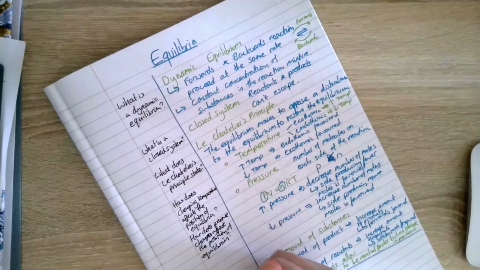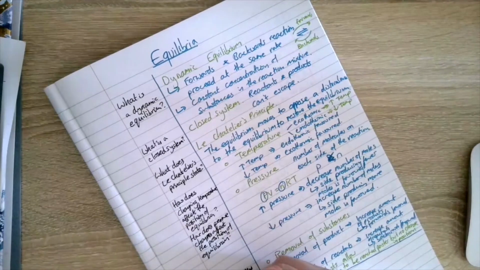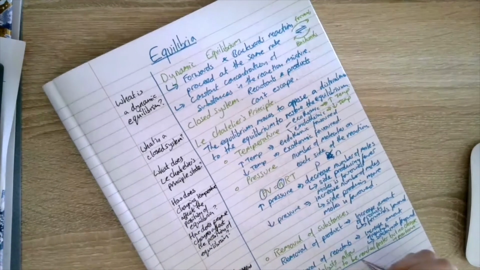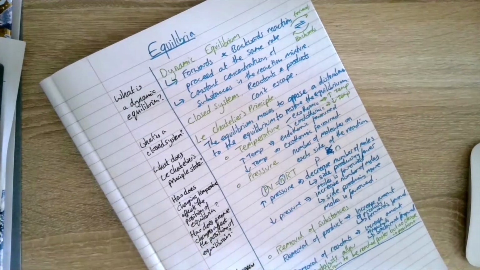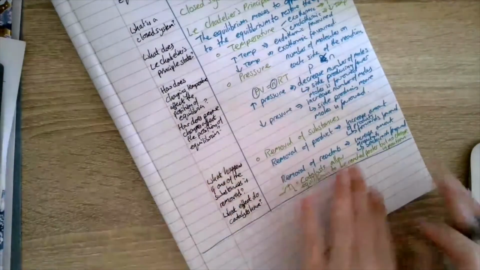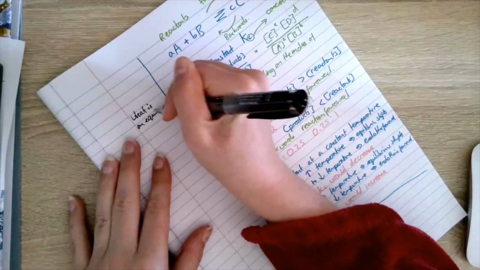What happens if one of the substances is removed, and what effect do catalysts have? What is an equilibrium constant?